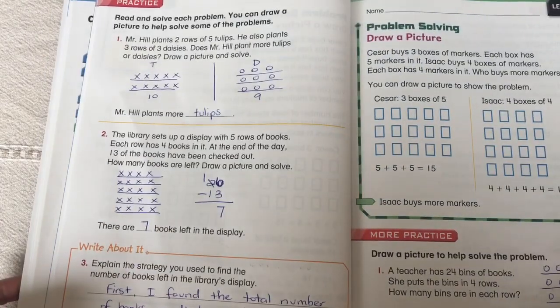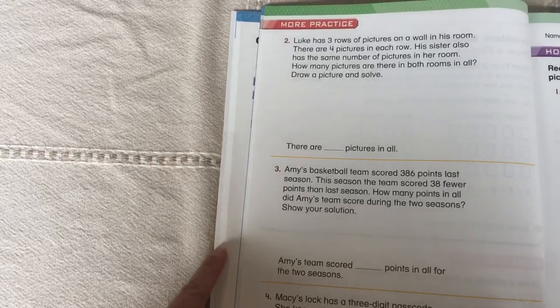All right. When you are done, make sure your parents send it in by email, snapping a picture so then I can grade it.